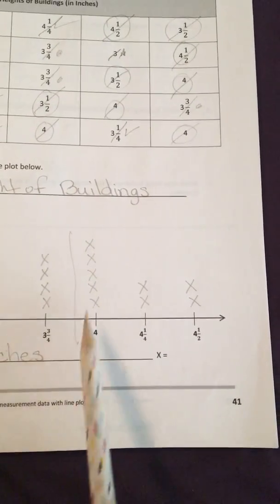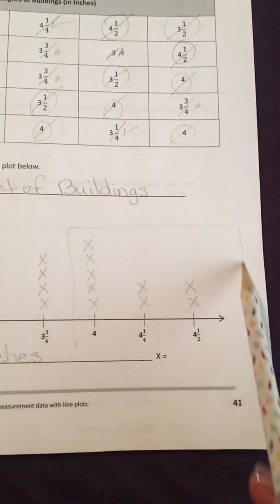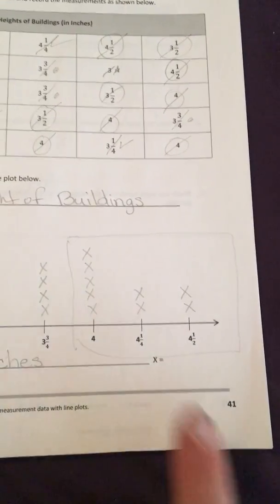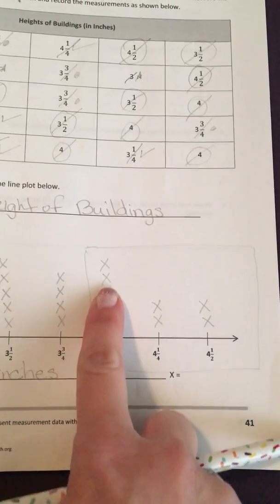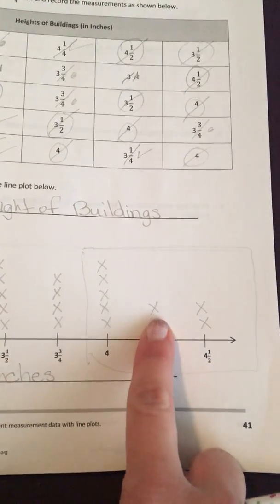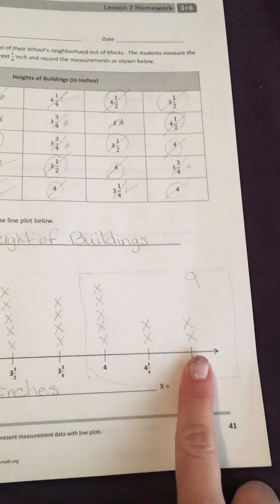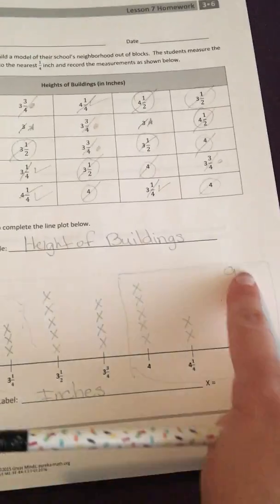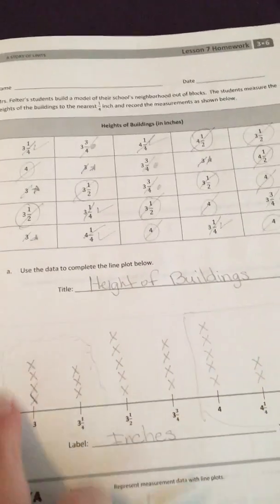Okay, so the first thing I need to do is figure out how many are 4 inches or more. There we go. How many are 4 inches or more? Okay, so 1, 2, 3, 4, 5, 6, 7, 8, 9. I'm just going to put a little 9 over here. 9 of them are 4 inches or more. And she says most of them are there. That means most of them are here, not as many of them are over here.